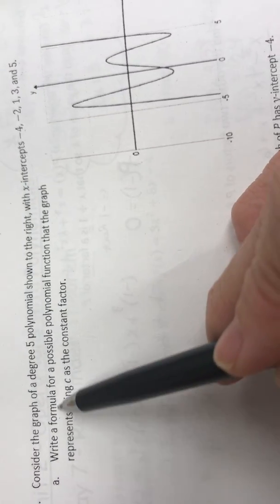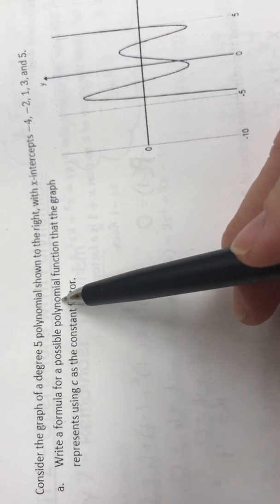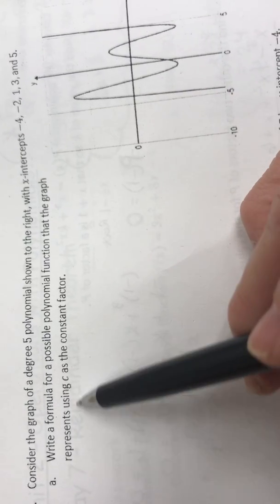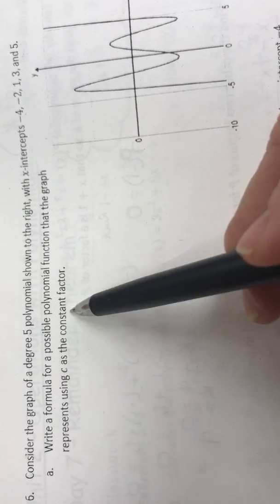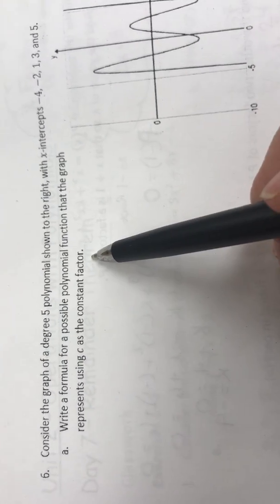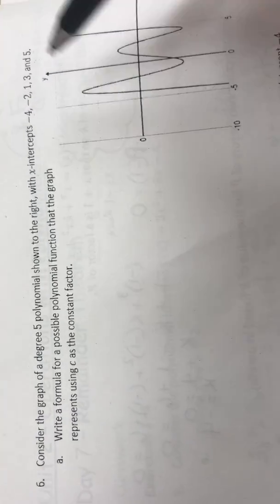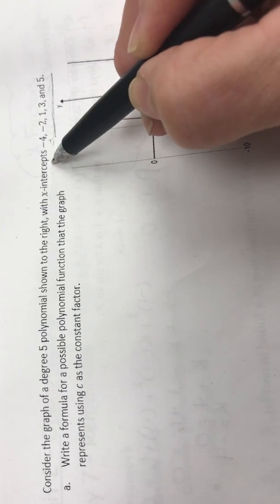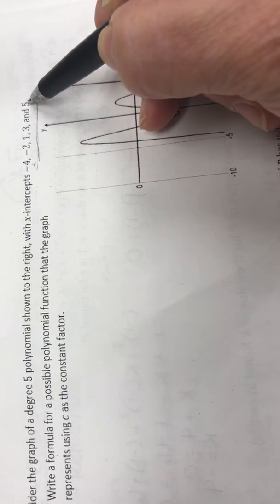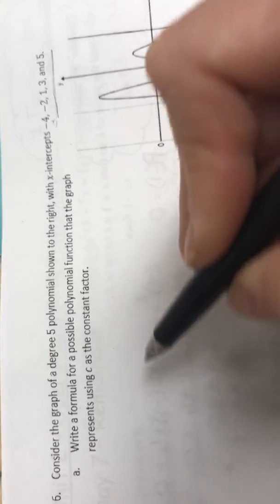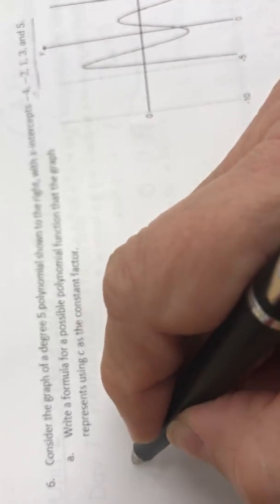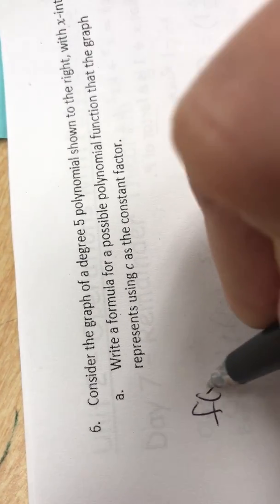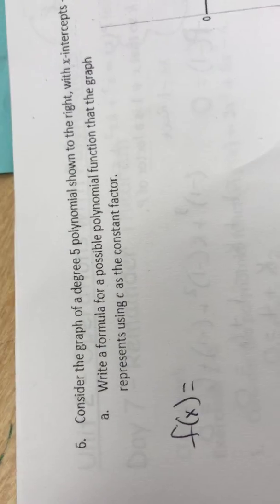It wants you to write a formula for a possible polynomial function that the graph represents using c as a constant factor. I'll talk about what that is in a minute. But we should all know that if these are the roots or solutions or x-intercepts, the opposites are my factors. So the polynomial, and they didn't tell me what to name the polynomial, so we could say it is either f of x, or we could say it is y equals.